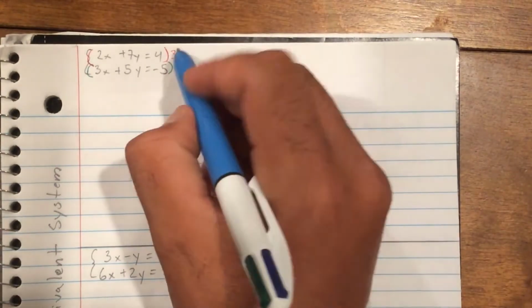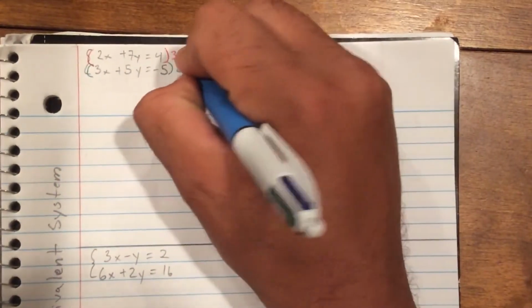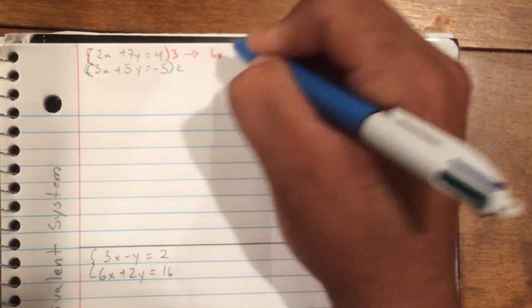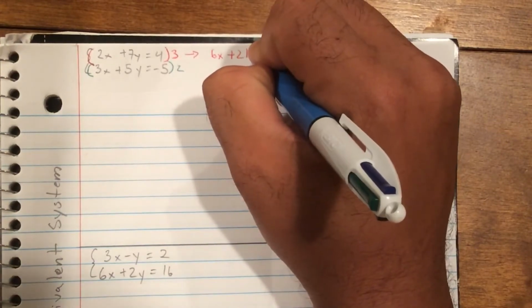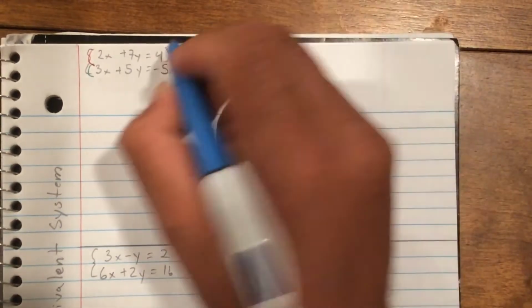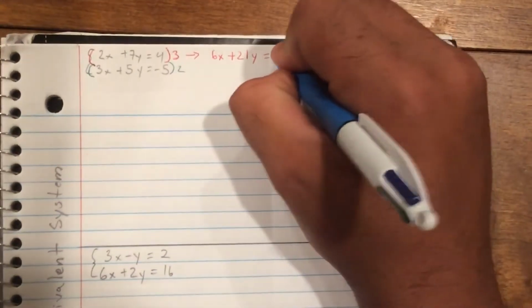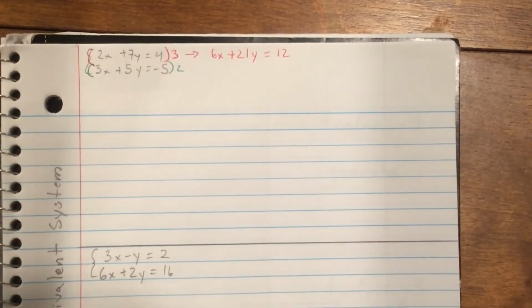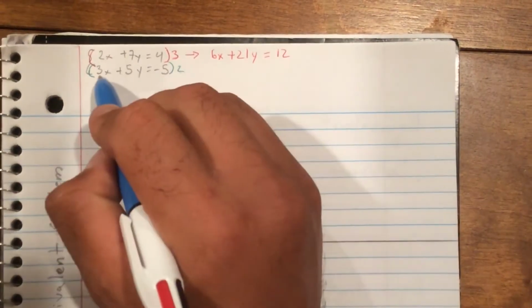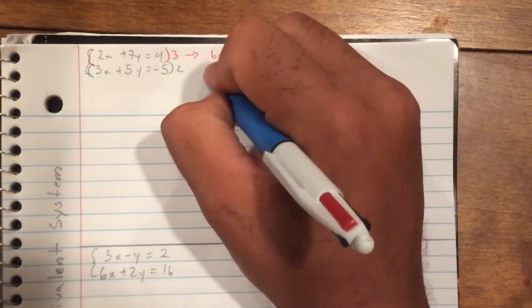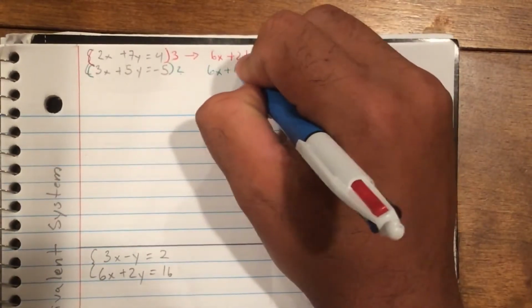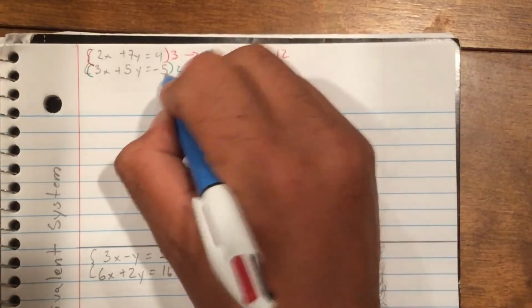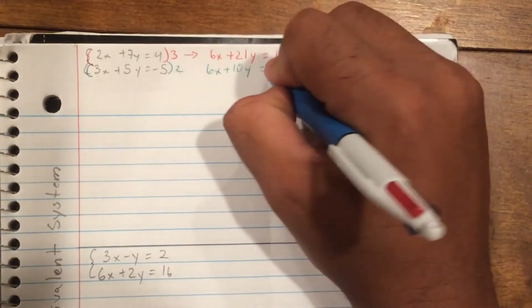So the first one is 3 times 2x is 6x, 3 times 7y is positive 21y, and this is still equal to 3 times 4, which is 12. On the other side, we have 2 times 3x is 6x, 2 times 5y is plus 10y, and 2 times negative 5 is negative 10.